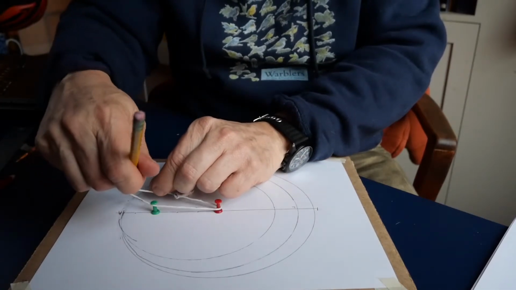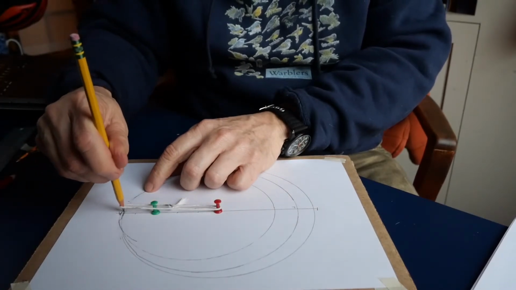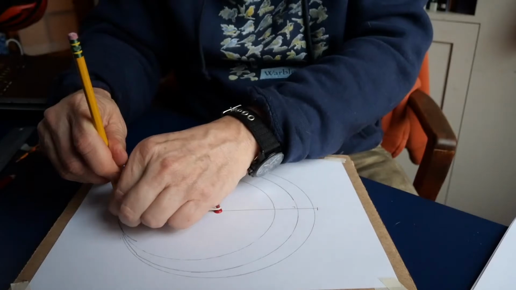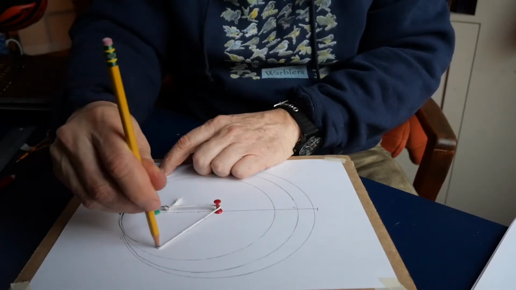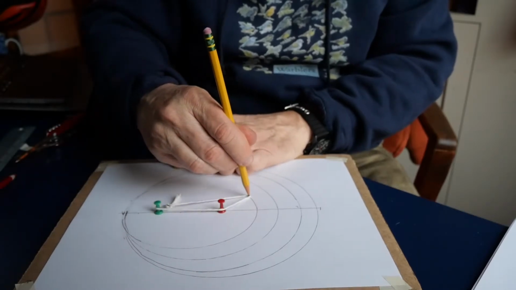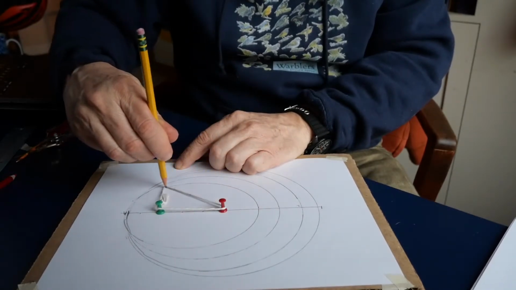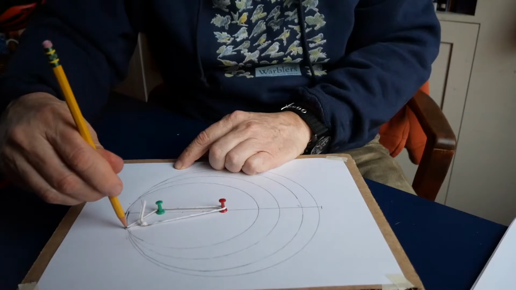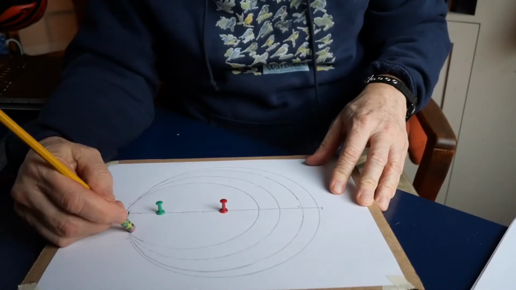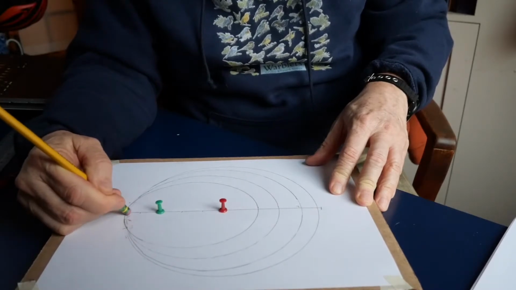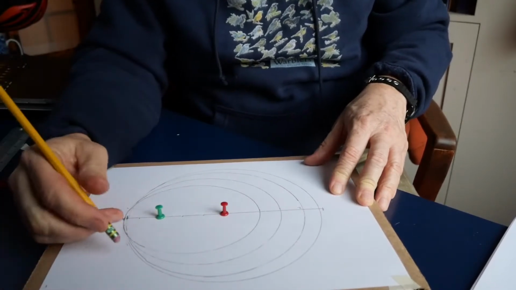For whatever reason, perhaps my circle was... Oh, you know what? I know what it is. With my circle, my string was right up a little bit above the point of the pencil. So that's what happens. And now the point of the pencil is where the string is. So that's why it's come out a little bit at the bottom. There's my third ellipse, and I'll clean this up here, which you can do too.